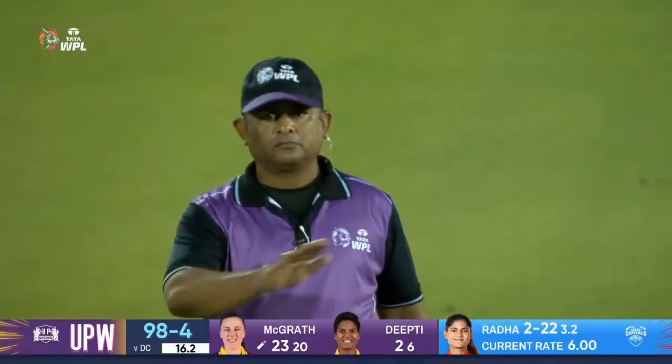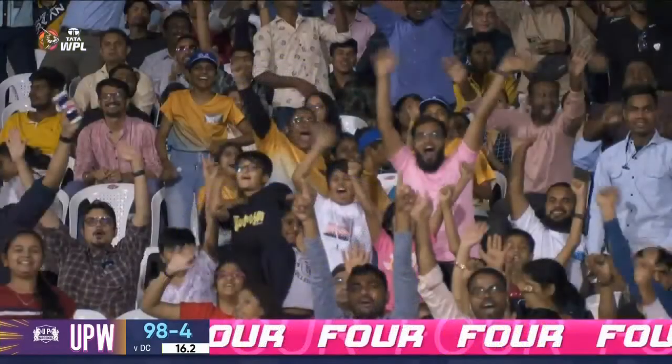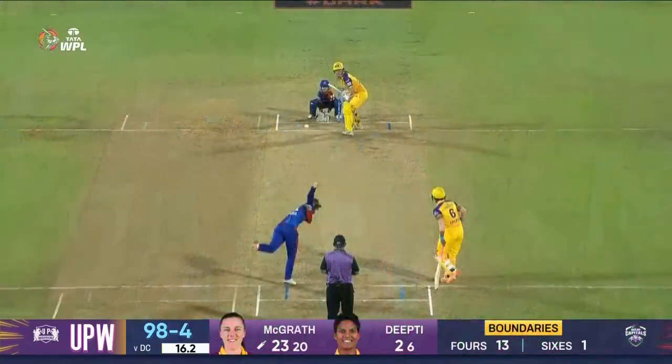10.4. Cap to Simran Shaikh, 4. Pitched up ball outside off, Simran Shaikh leans into it and strokes it nicely through extra cover. The timing is spot on and she gets the desired result.